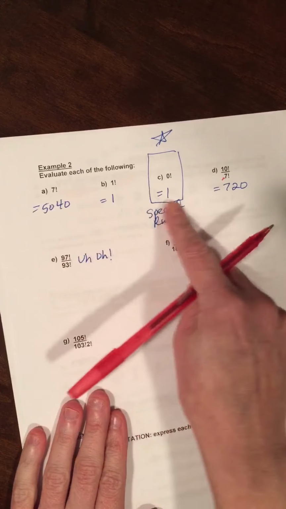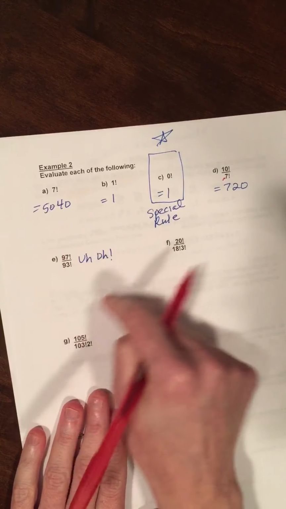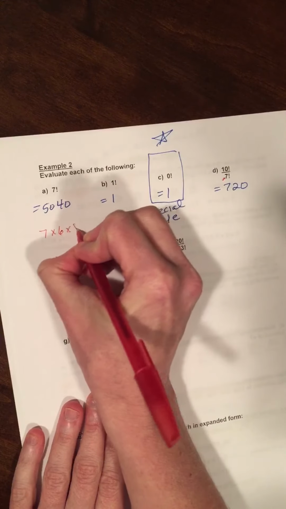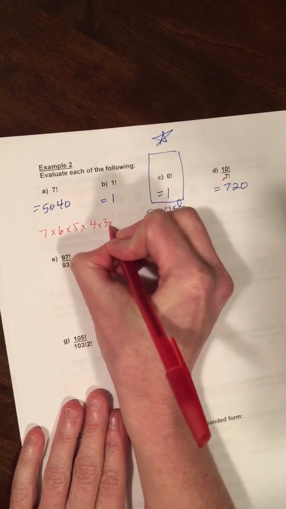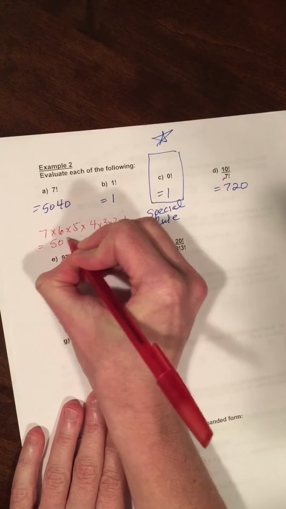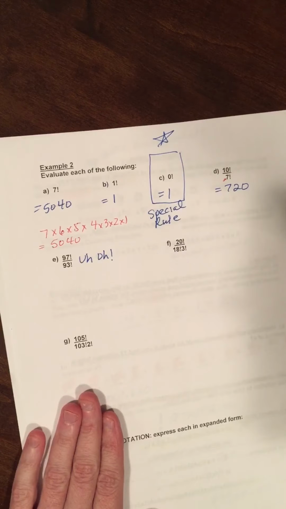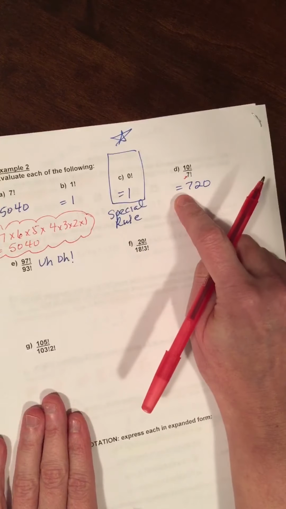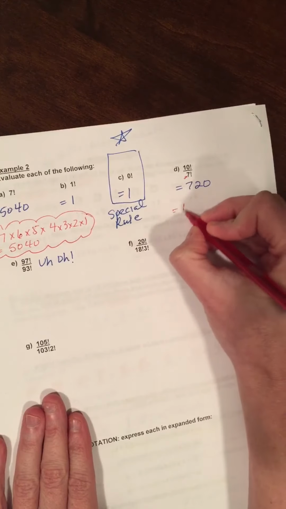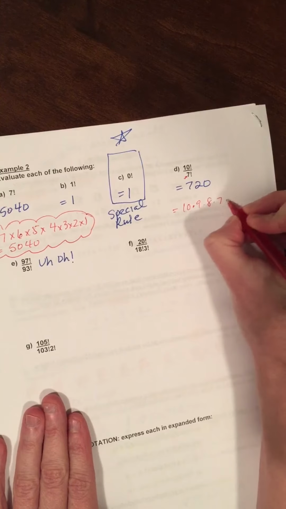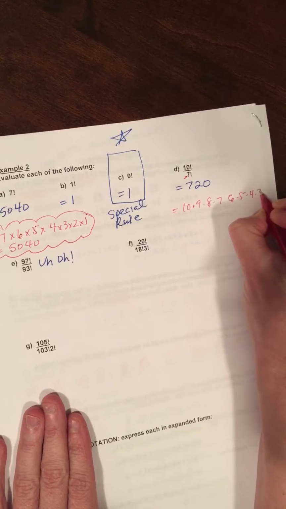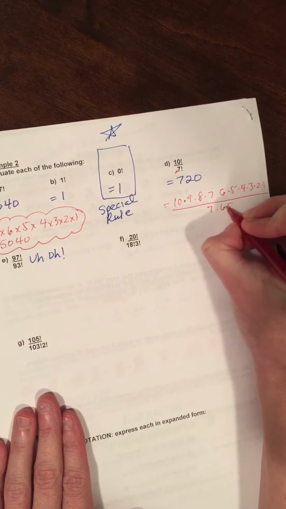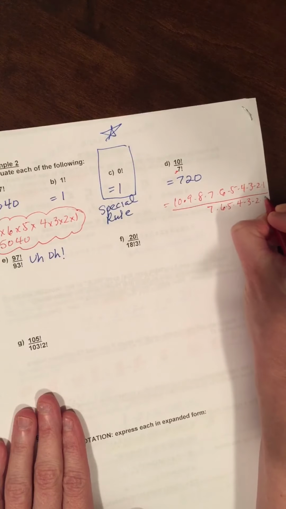So hold on, let's go back and revisit some of these questions to help us do the next ones. 7 factorial would mean 7 times 6 times 5 times 4 times 3 times 2 times 1. I think everybody feels comfortable with that. 10 factorial would mean 10 times 9 times 8 times 7 times 6 times 5 times 4 times 3 times 2 times 1 all over 7 times 6 times 5 times 4 times 3 times 2 times 1.